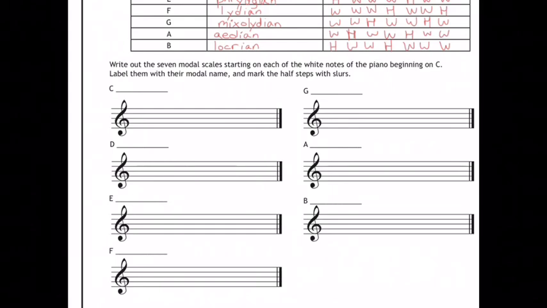Now, if this seems kind of easy right now, the big challenge will come when you have to start thinking in different key signatures for different kinds of scales, right? A D Dorian scale, for example, well, Dorian means 2, so this is scale degree 2 of a C major scale. These are all connected to the key signature of C major.